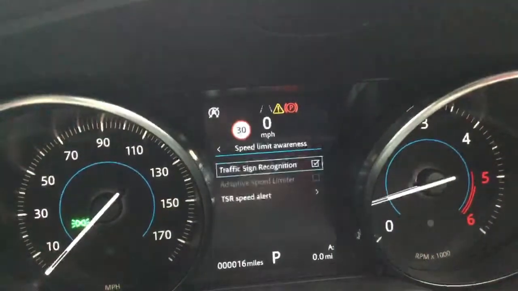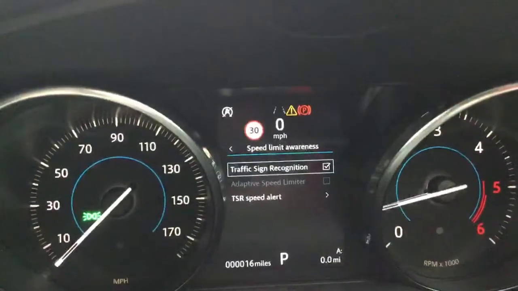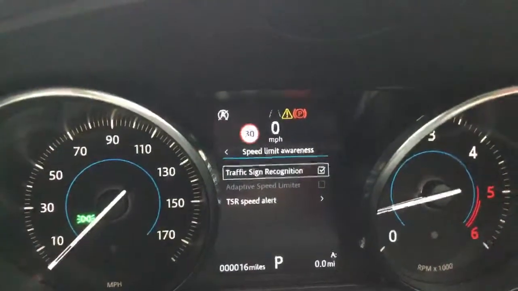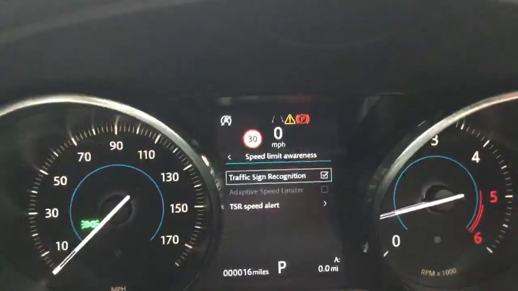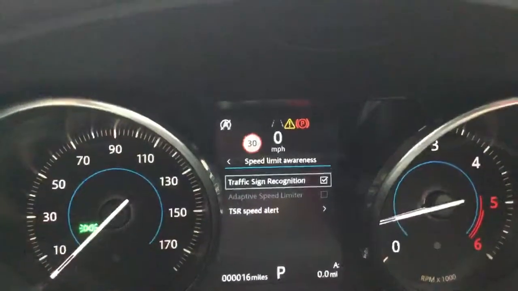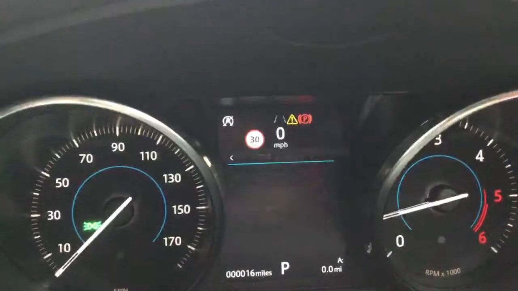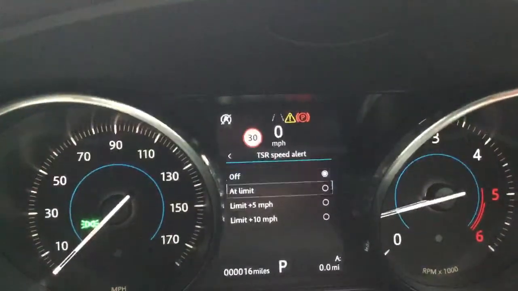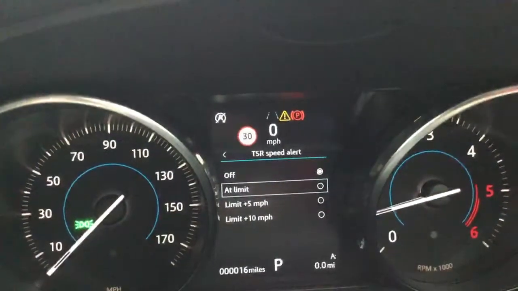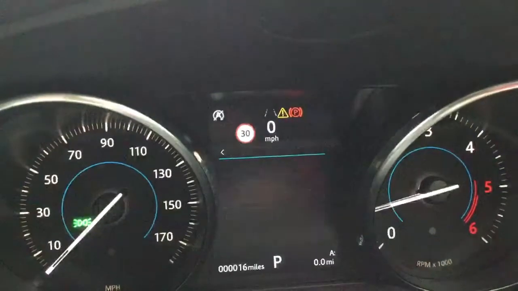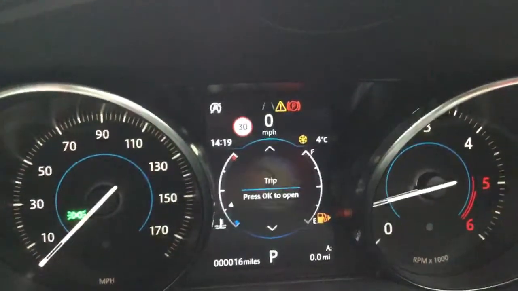Speed limit awareness, which includes the traffic sign recognition. Here you've got 30 miles an hour showing on the centre cluster. If you go past a 40 mile an hour sign on the side of the road, the camera in the centre of the car will pick that up and change that to 40. If you want to set an alert on the vehicle, you can set it at the limit, 5 miles an hour or 10 miles an hour, for the speed to actually flash at you. It's not an audible one, but it will flash at you. So that's that one.